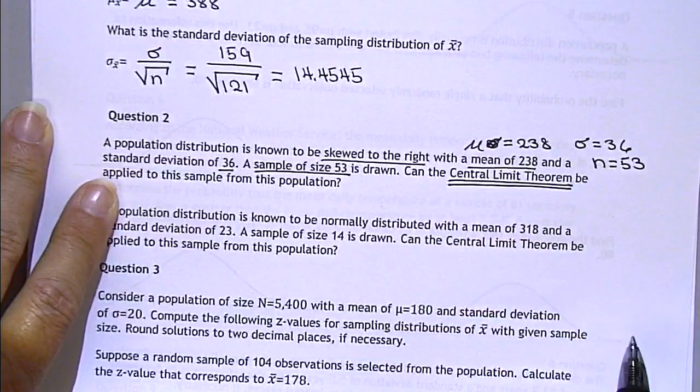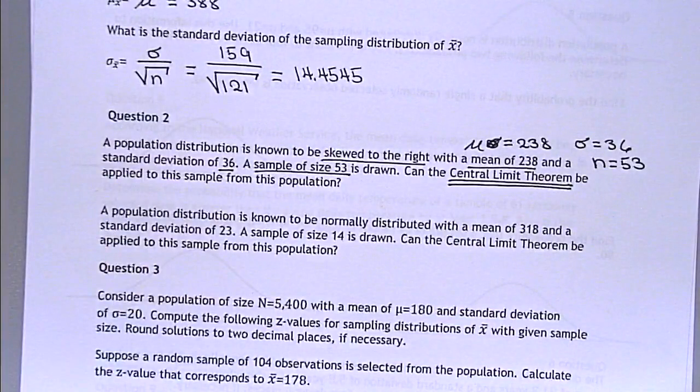There are 2 things the central limit theorem demands for you to be able to use the z-table to calculate these probabilities. That means that you have to have a normally distributed population or a sample size of at least, do you remember the number? 30. That's the central limit theorem. So you can have a skewed population as long as your sample size is 30 or more. You can have a sample size of 10 as long as you have a normally distributed population.